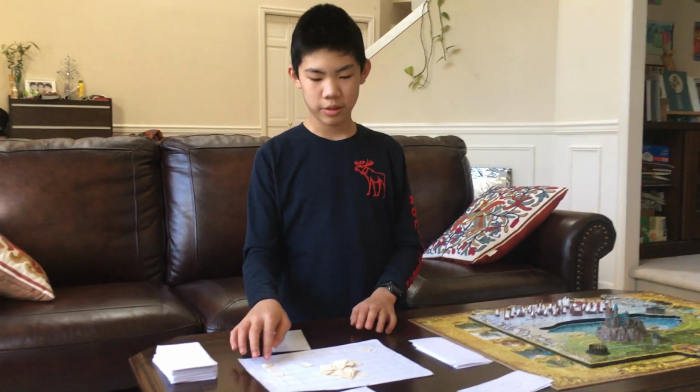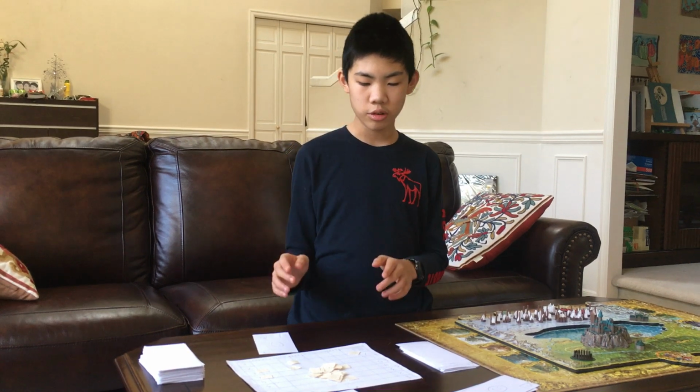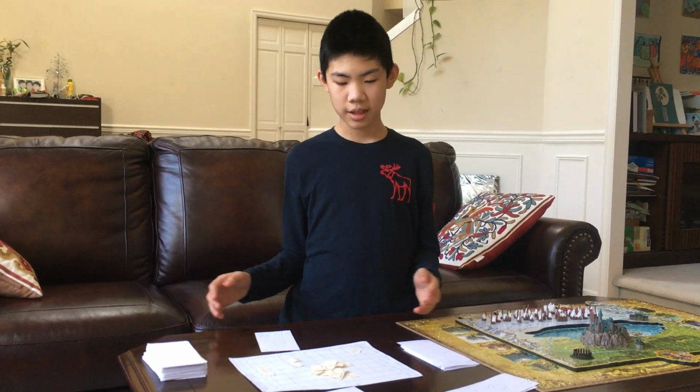And what this game is about is getting from one side of the board to the other. And how you do that is you basically place walls to block your opponent to make sure that they don't get to the other side before you do, because that's how you win the game.